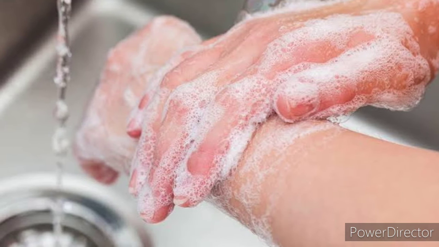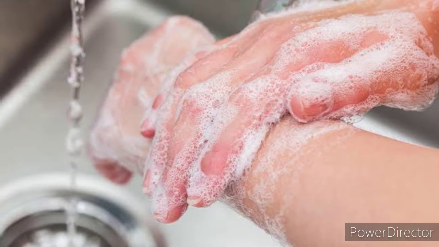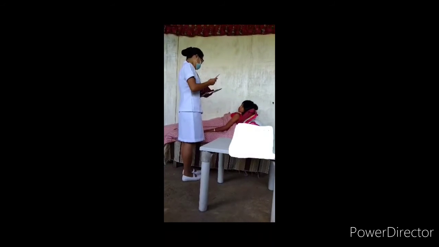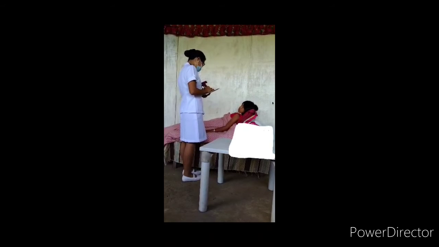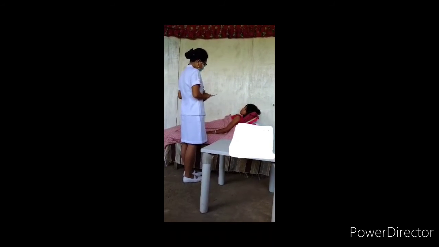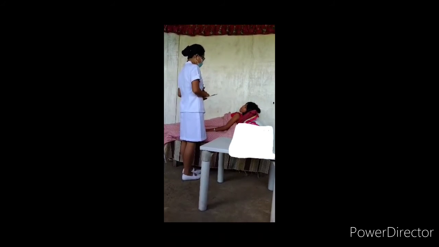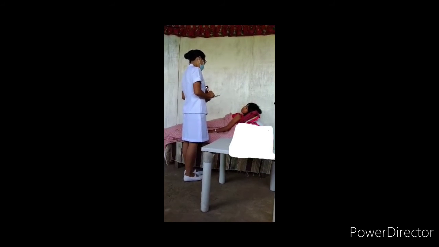Next, perform hand hygiene. Hand hygiene prevents the spread of microorganisms. Leave the patient in a comfortable position. Lastly, check on the patient within 30 minutes or a time appropriate for the drug to verify response to medication. Rationale: this provides the opportunity for further documentation and additional assessment of effectiveness, pain relief, and adverse effects of medications.